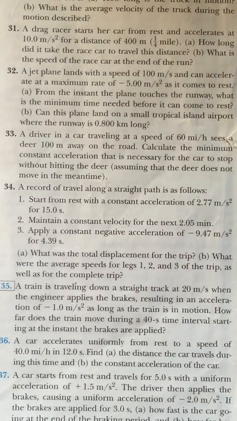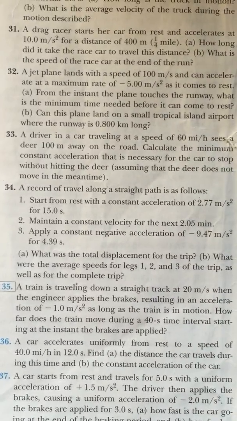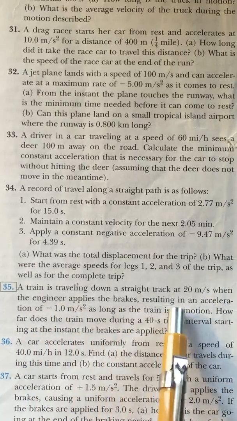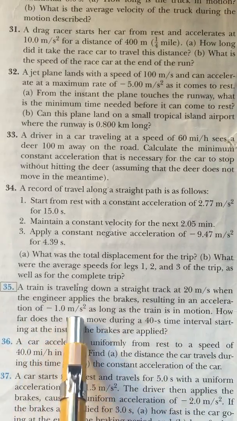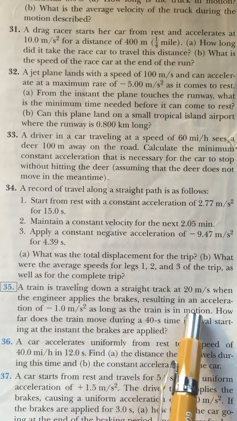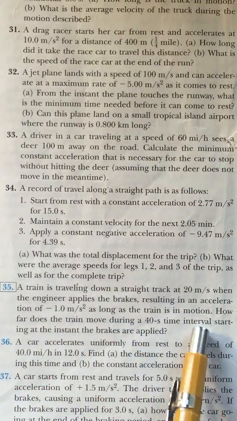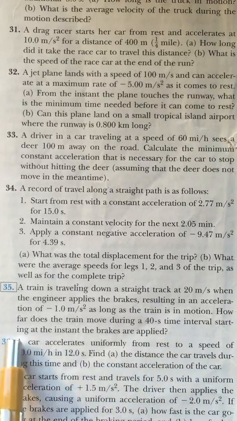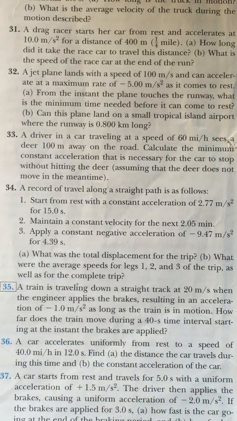So this is the train problem, and first thing we're going to do, jump right into it, is read the question. The train is traveling down a straight track at 20 meters per second when the engineer applies the brakes, resulting in an acceleration of -1 meters per second squared, as long as the train is in motion. So that's a key part. We'll come back to that. How far does the train move during a 40-second time interval, starting at the instant the brakes are applied?